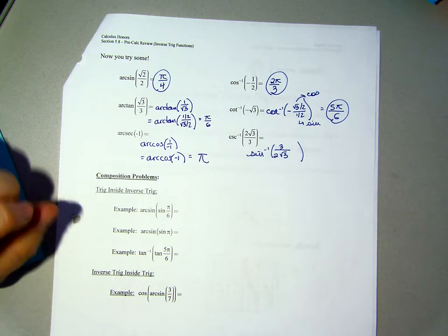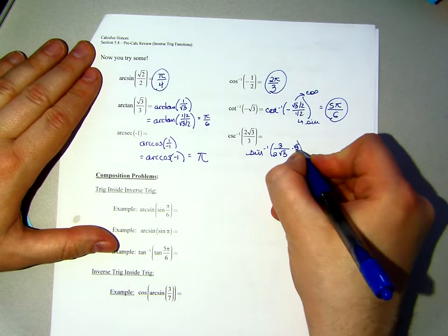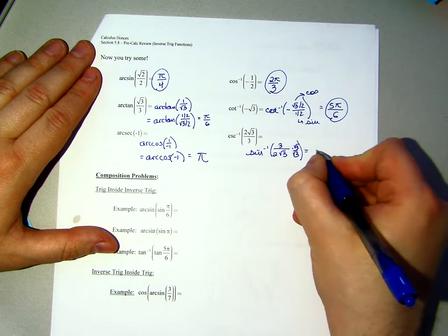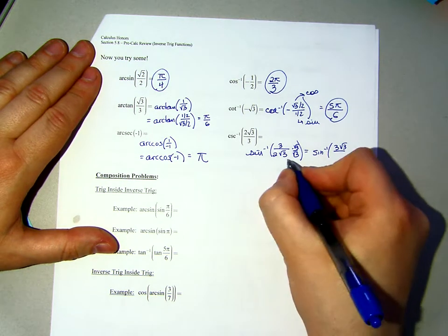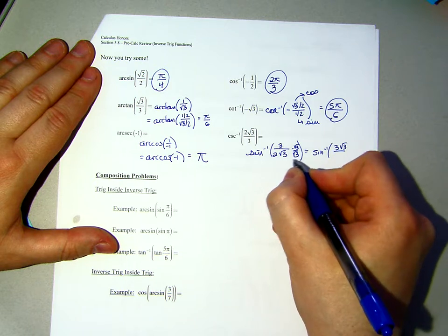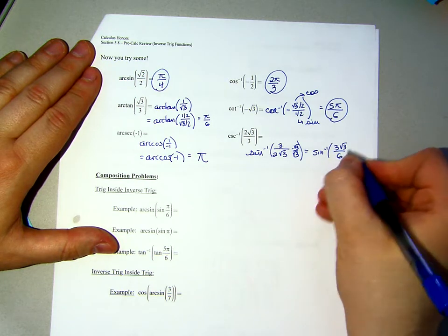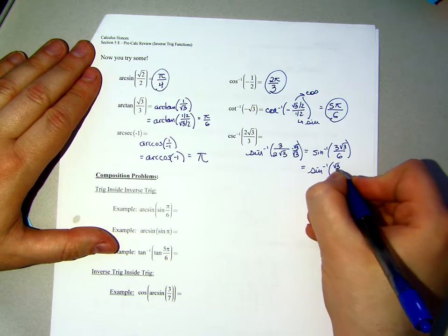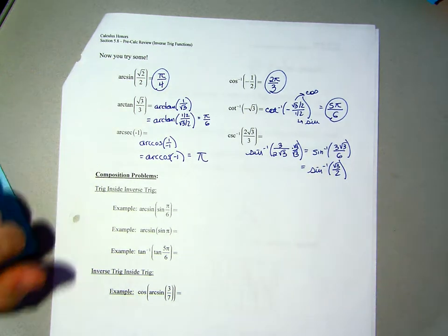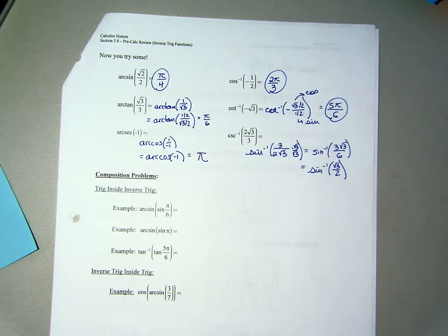Rationalize the denominator. I think you are going to get a good-looking thing inside your sine there. We're going to get the inverse sine of 3 root 3 over, okay, root 3 times root 3 is 3 times 2 gives me 6. Oh yeah, this will become good. This is really just the inverse sine of root 3 over 2. That is something good. What is it?